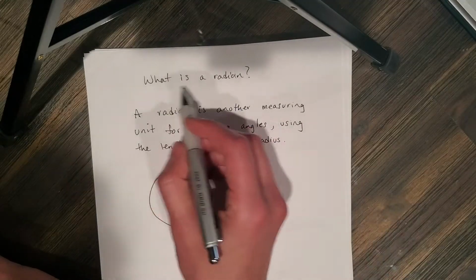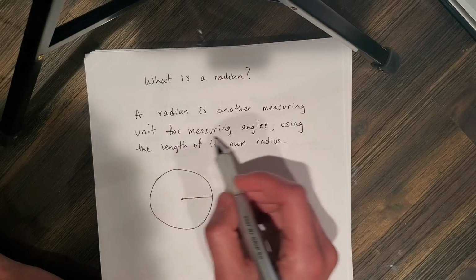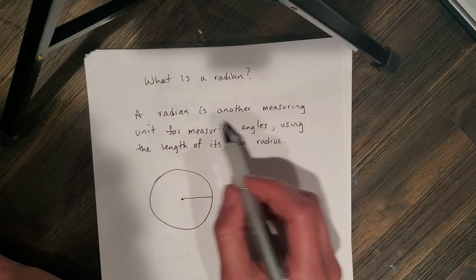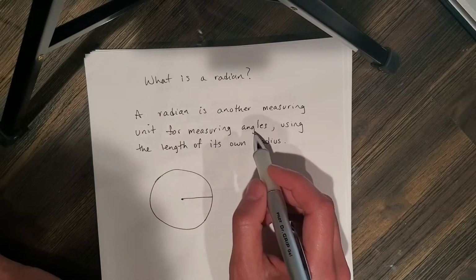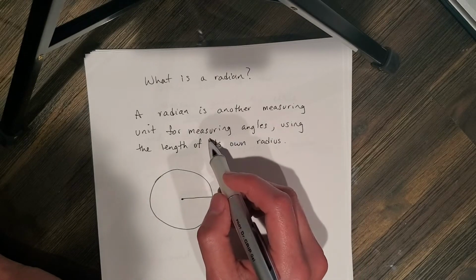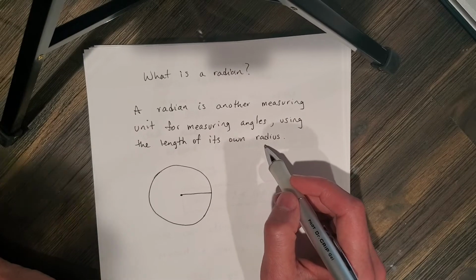Next, well, what is a radian? Okay, so a radian is another measuring unit for measuring angles. Just like degrees was one measuring unit, a radian is another type of measuring unit we use for measuring angles. But this time, we're not using degrees, we're using a radius. So it's using the length of its own radius. So let me explain what that means.